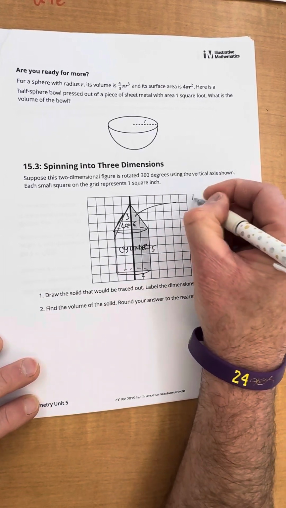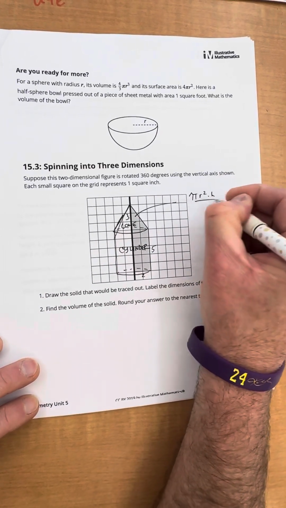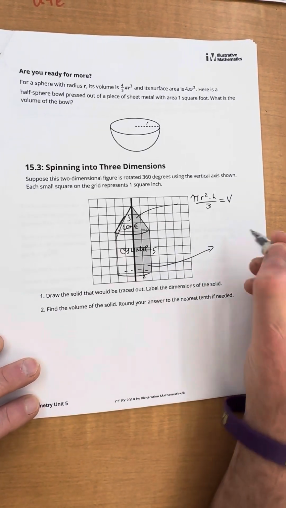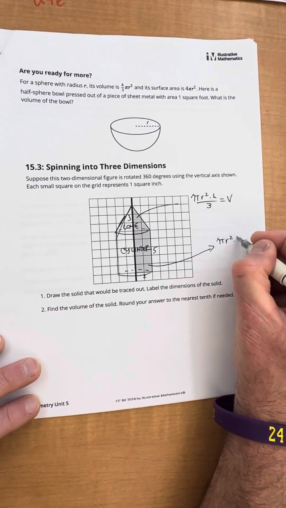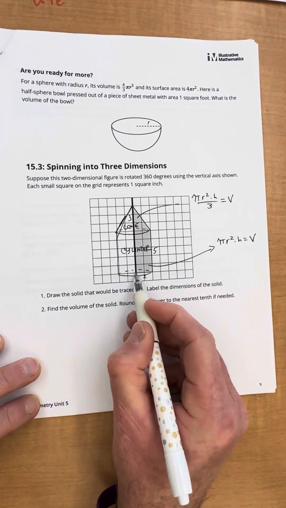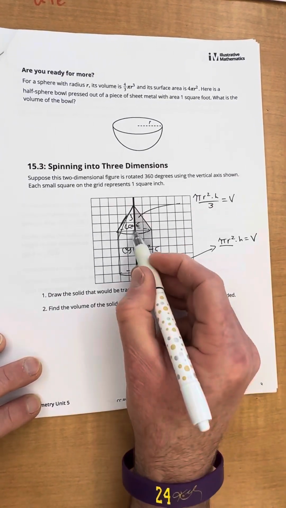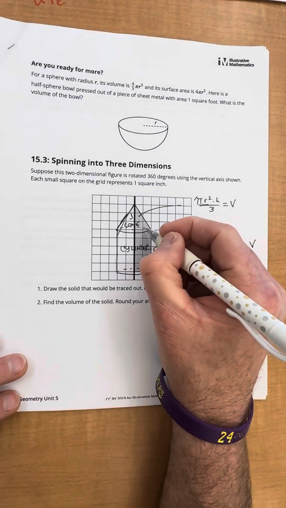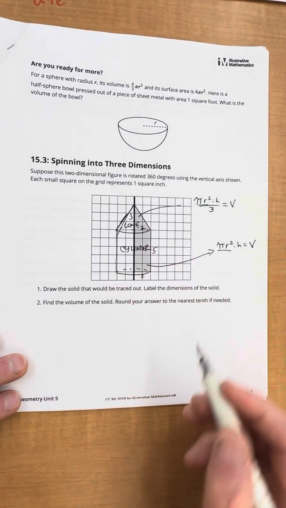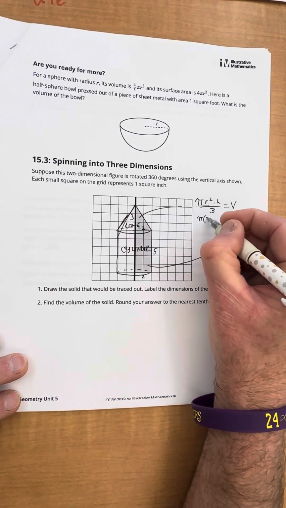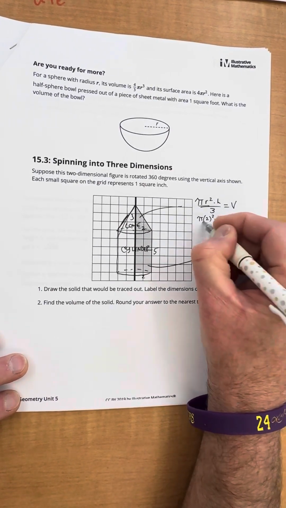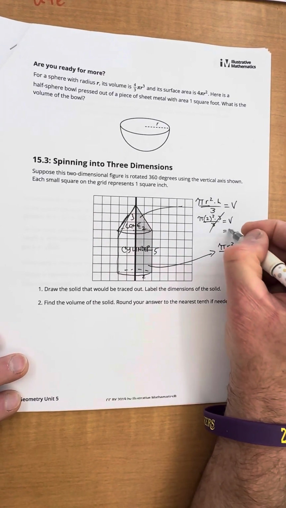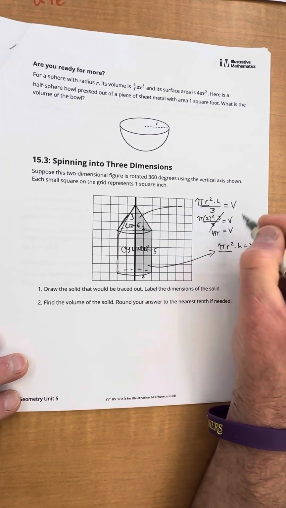Cone is pi r squared times height divided by 3. That's the volume. Cylinder is just pi r squared times height. Circles, pi r squared. All right, so for the cone, the radius is 2. So pi 2 squared times 3 divided by 3 is your volume. You take those out. So you're going to get volume equals 4 pi.